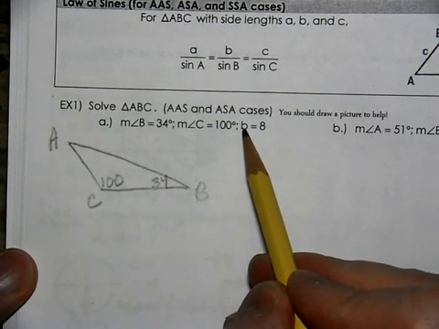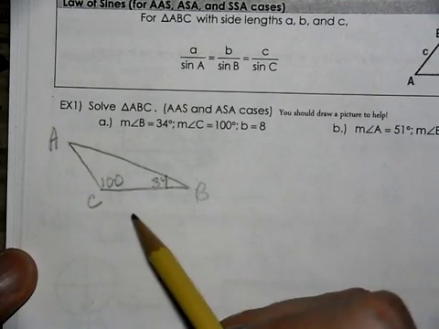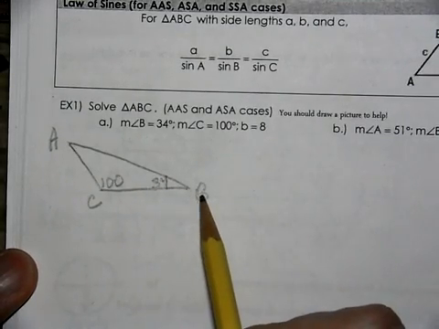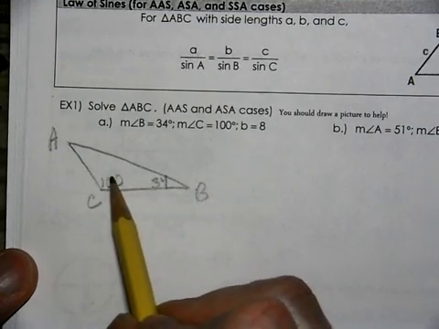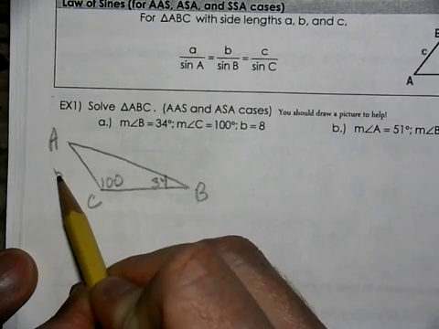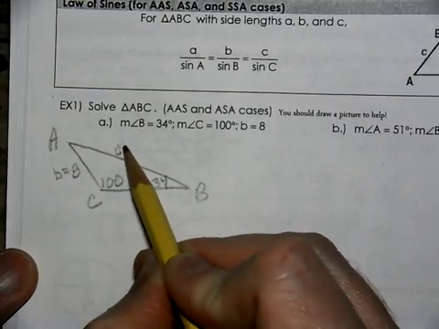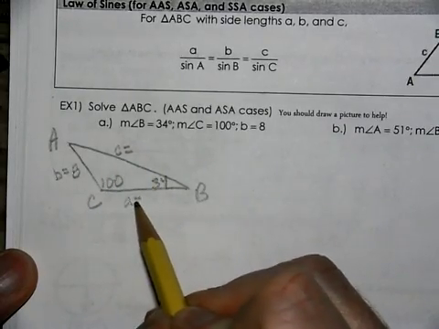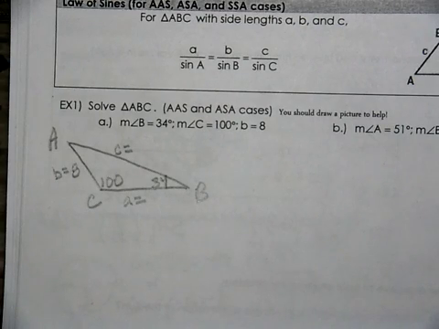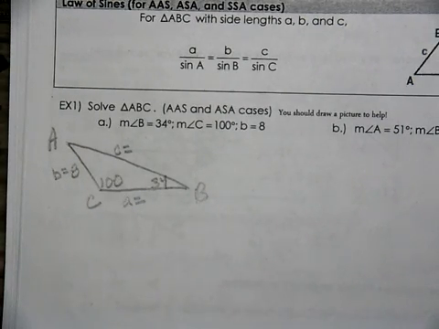We also are supposed to know that the side B is 8. Now, for us to know where side B is, we have to identify angle B and go across from that. So side B is 8. Side C is unknown, and side A is unknown. So we have three things to solve for: angle A, side A, and side C.